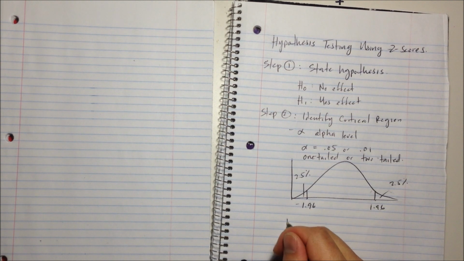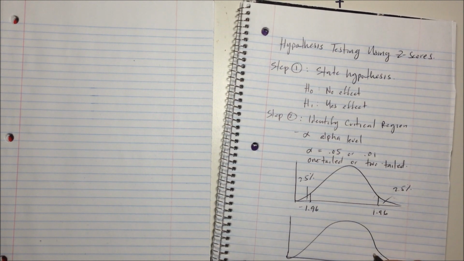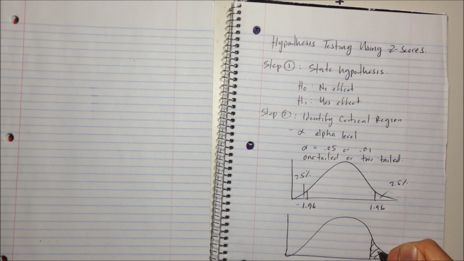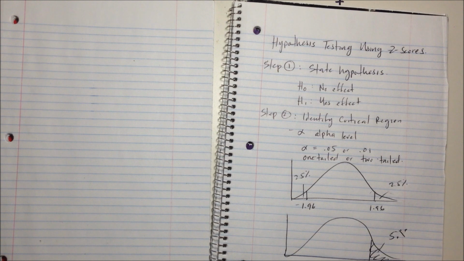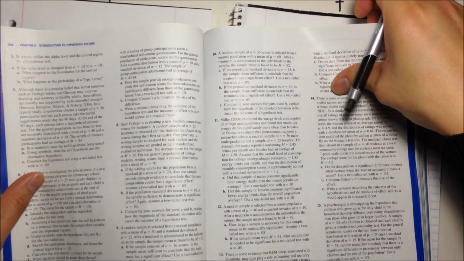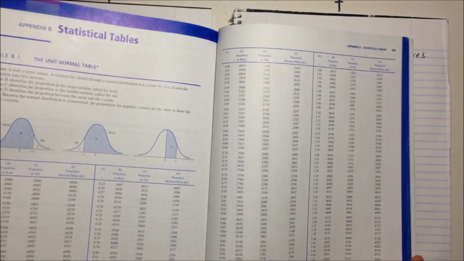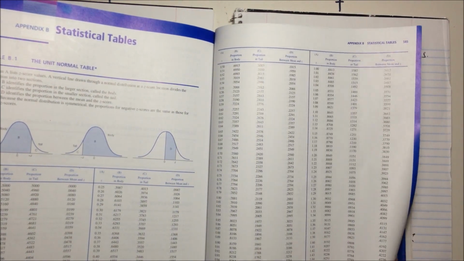Alright? If it was one-tailed, that means this whole region is 5%. I did that backwards. And I don't know what this corresponds to. Let's look real quick. So you want to look here, you want to look at the region proportion to tail, that is 0.05.